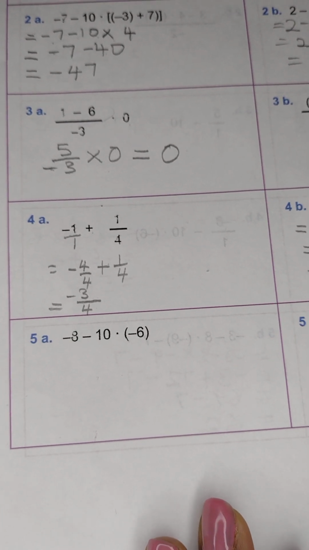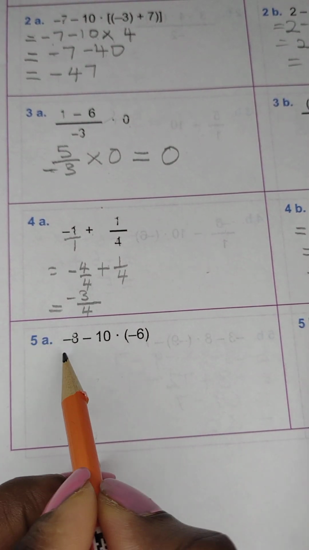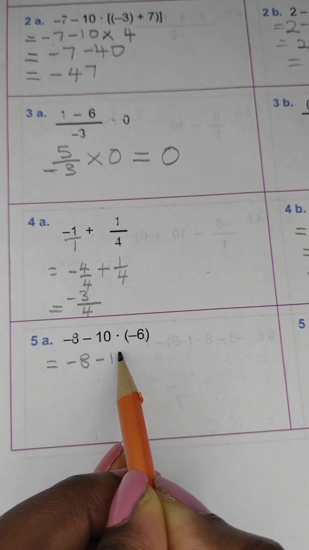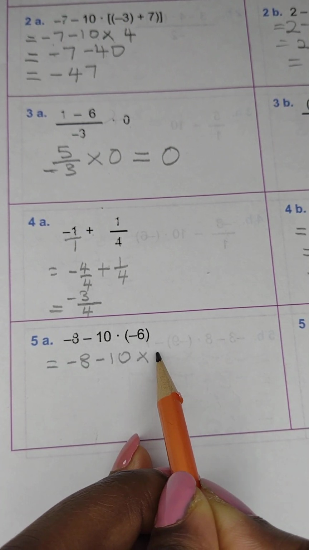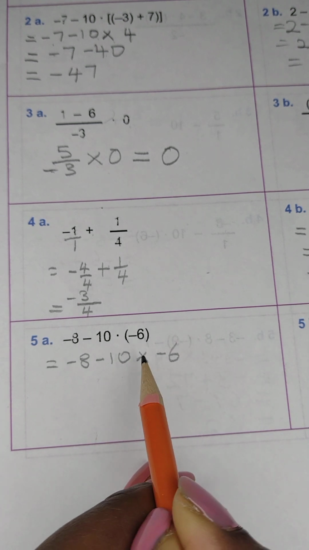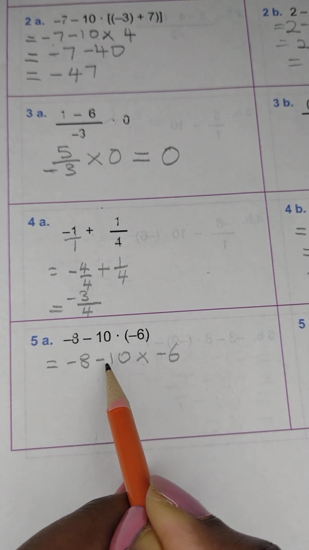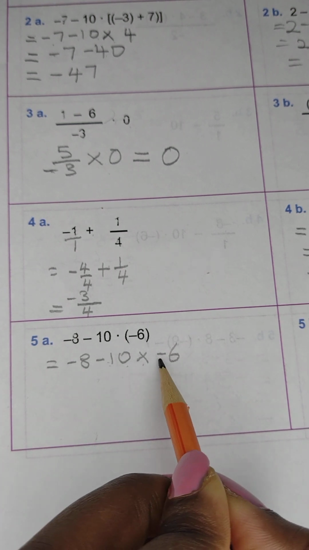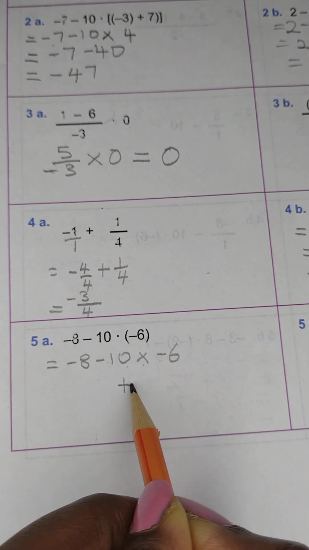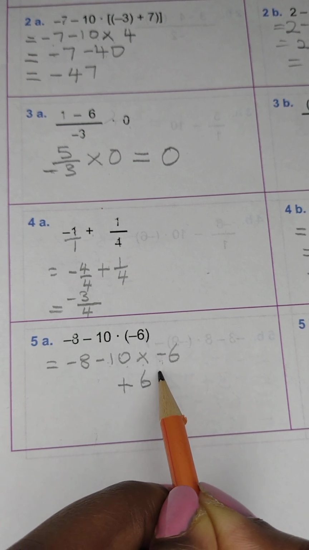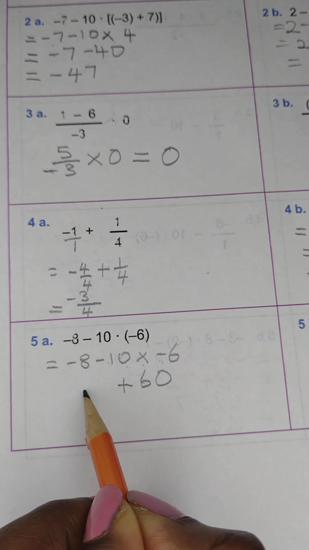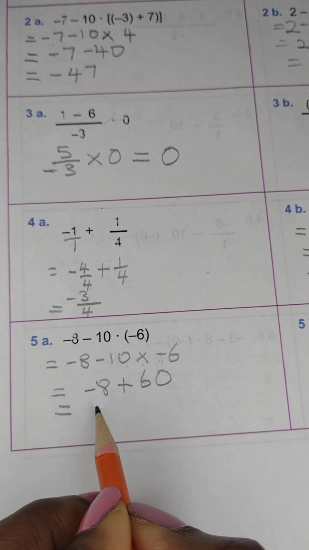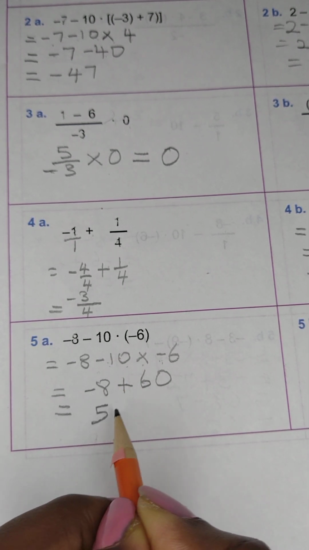Next, 5a. We've got negative 8 subtract 10 multiplied by negative 6. So we do the multiplication first. Negative 10 multiplied by negative 6. Negative times negative is positive. 10 times 6 is 60. And then we bring down our negative 8. So negative 8 add 60 is positive 52.